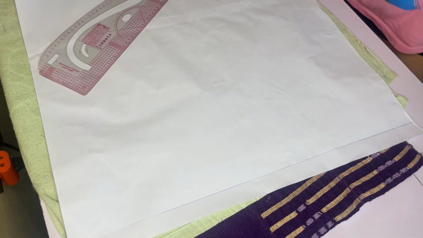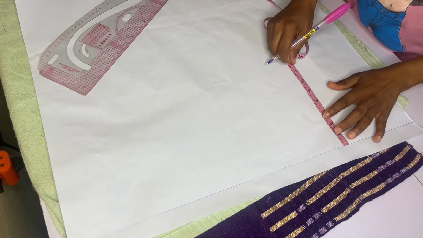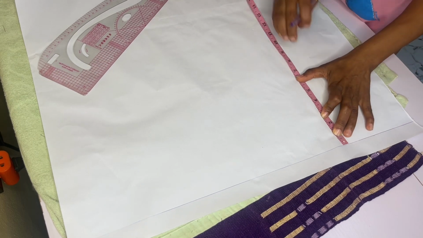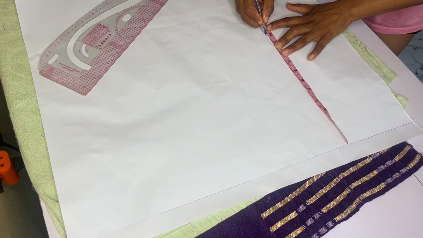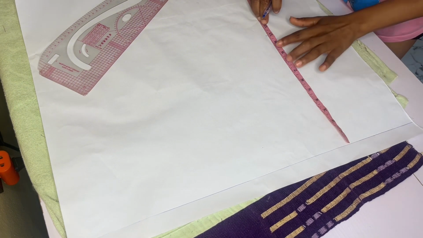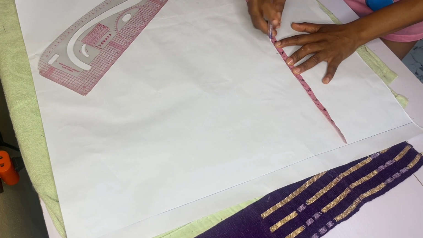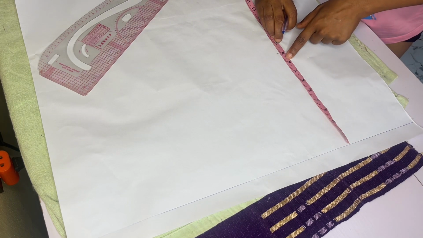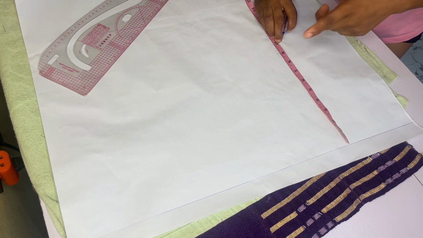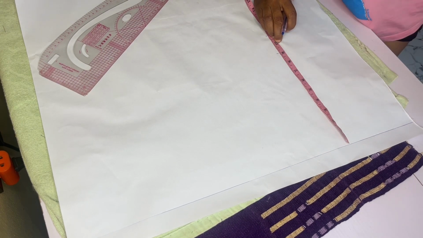Okay, first of all, let's take my measurement. For my shoulder to bust point is 11. Then my chest line is 9. That is bust divided by 6 plus 1.5. It gives me, I think, 7 point something. So I approximate it to 8.